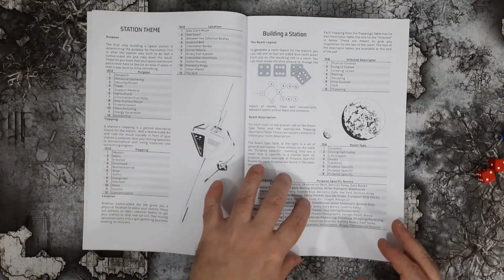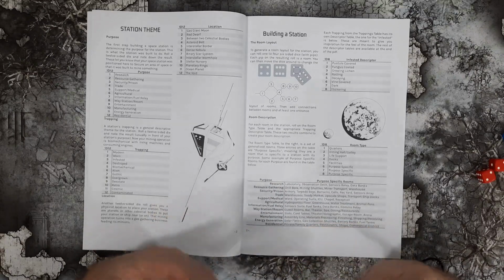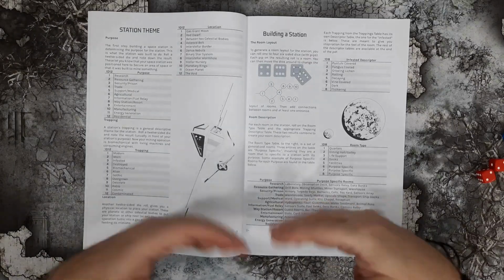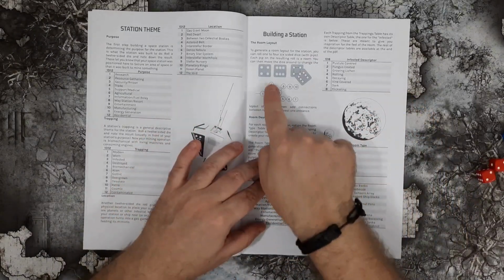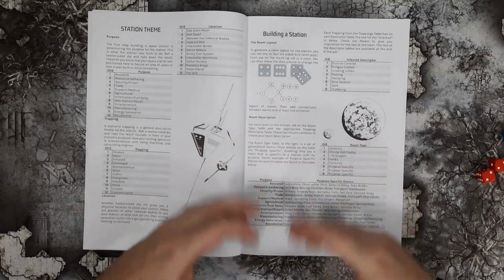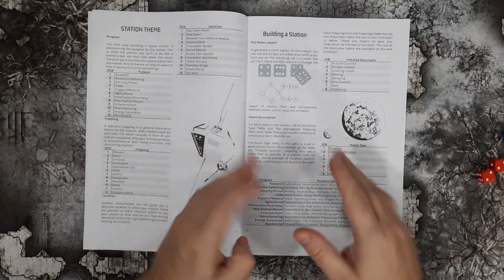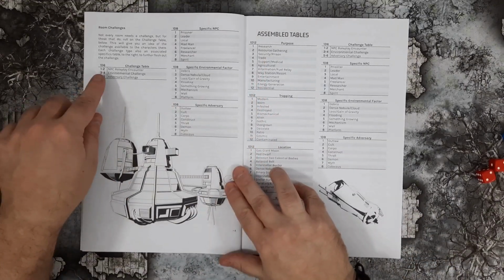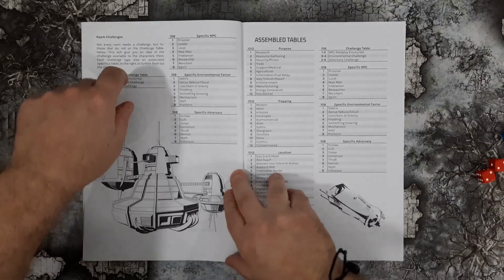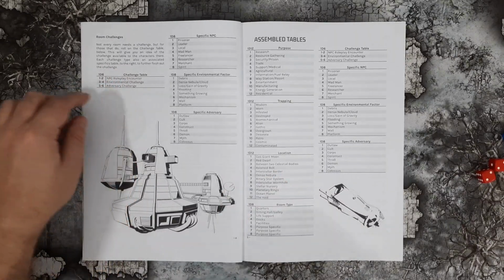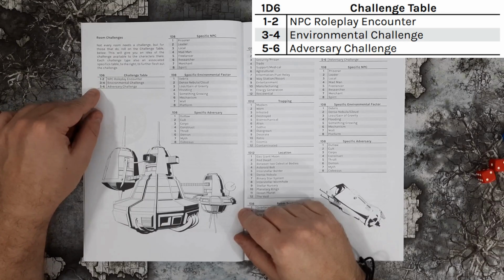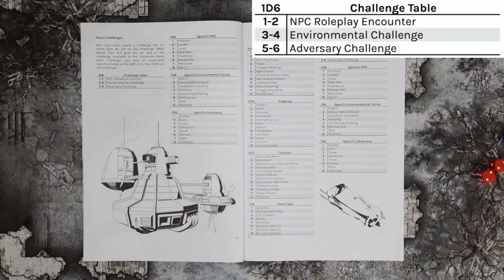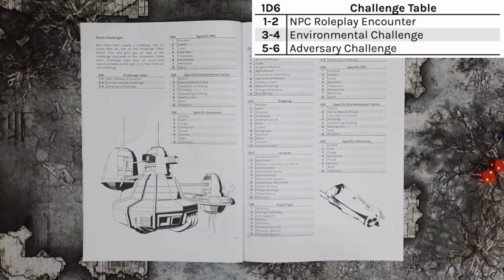Once you've done that for every room, and again, I would suggest when you're creating your station or dungeon, apply a little bit of common sense. You may want to switch some of them around so it makes more sense. Once you've identified each room, you can look and see whether the rooms have challenges. Again, this can be done for every room. You roll to find out what kind of challenge there is, and then you roll to find out specifically what is in that room to challenge your party or your PCs.